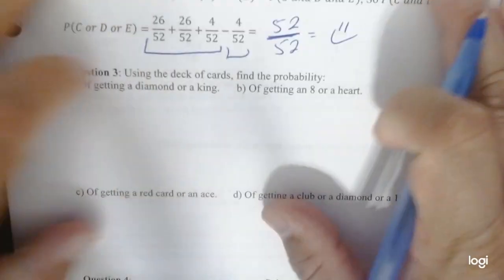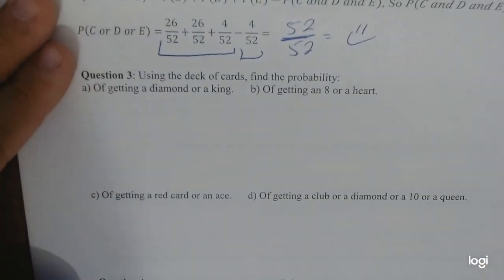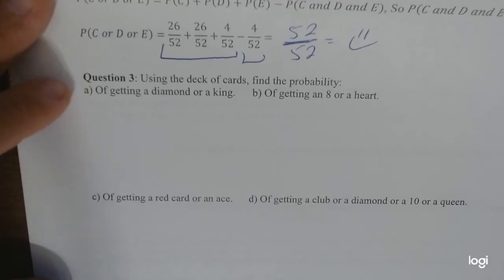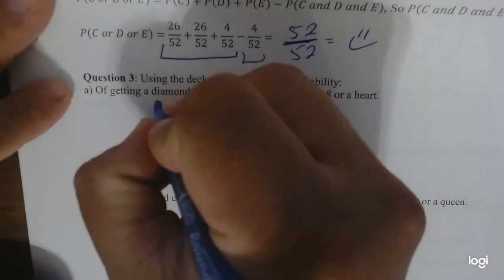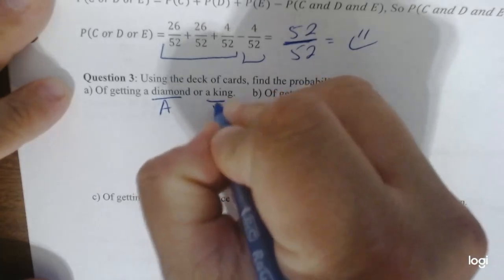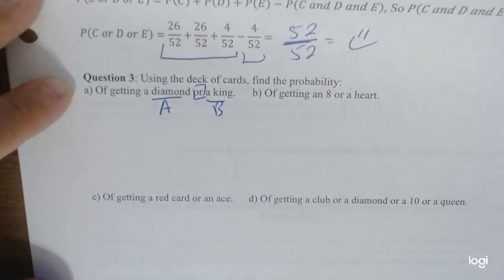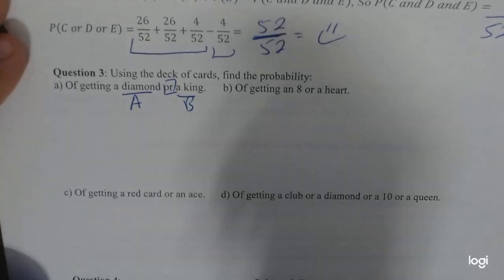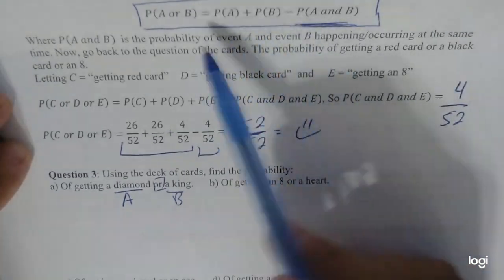Question 3 says, using a deck of cards again, A: what's the probability of getting a diamond or a king? So A, the OR, right? Here's a question: are the events disjoint or not? Meaning, can you get a diamond and also a king? Hopefully you say yes. You can get a diamond that is a king. Which means we have overlap, so we're going to subtract some stuff.